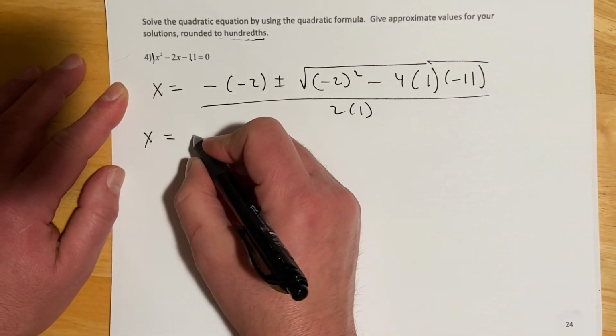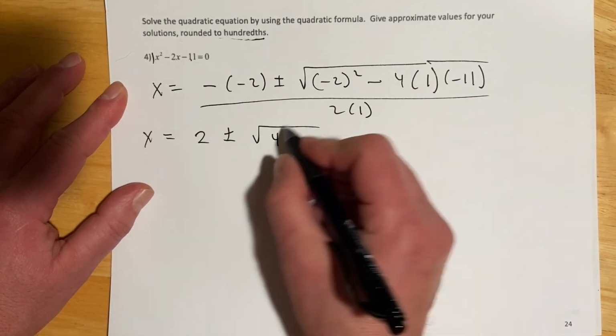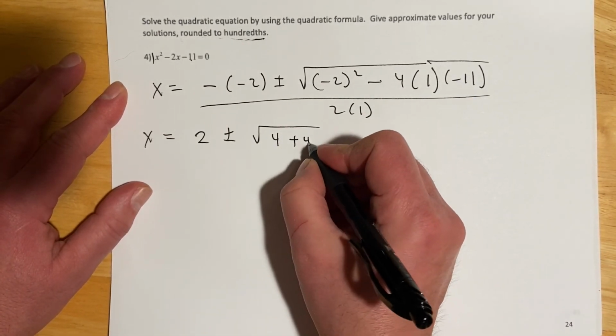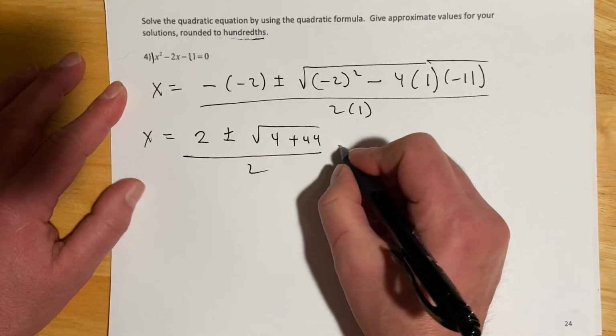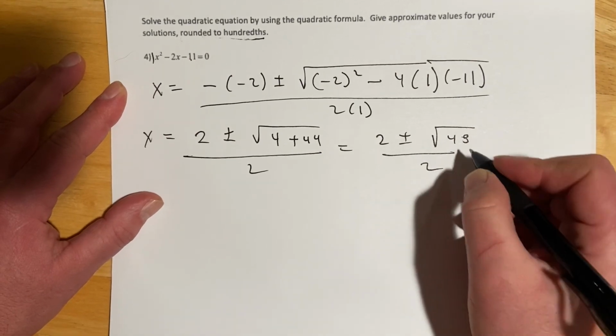So that is x equals 2 plus or minus 4 minus or minus, so plus 44 over 2, which is 2 plus or minus root 48 over 2.